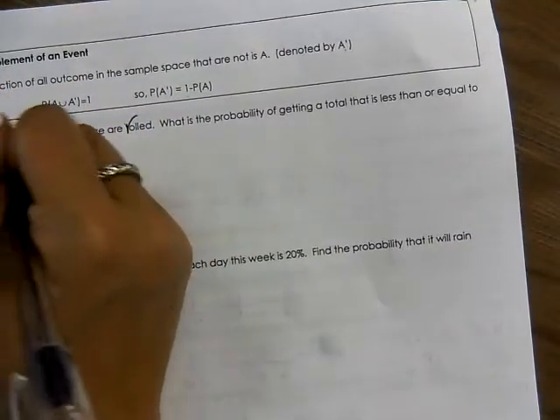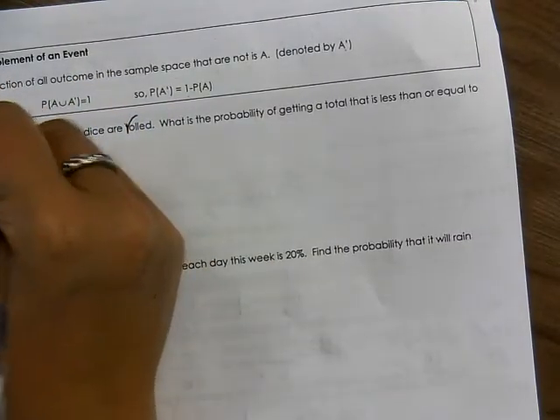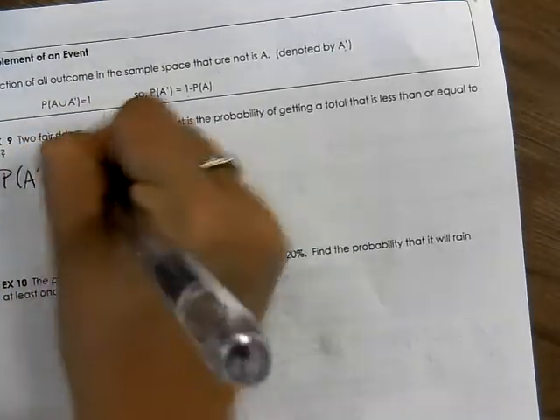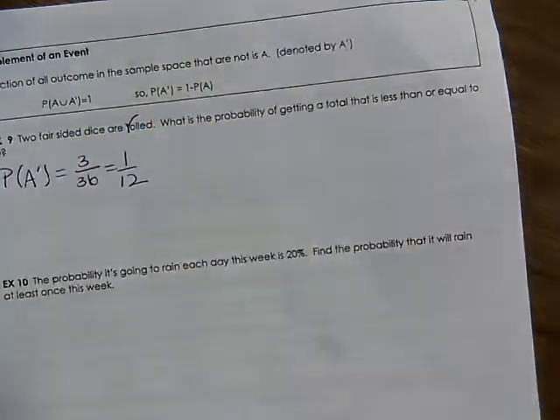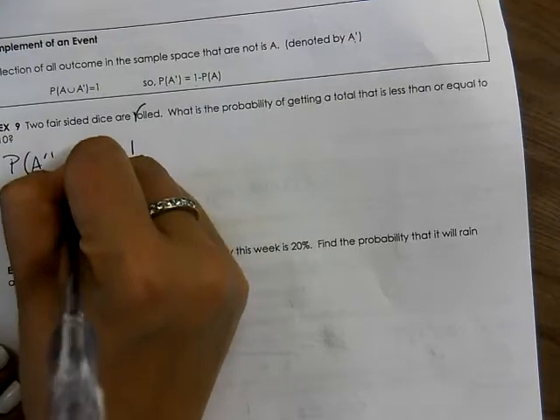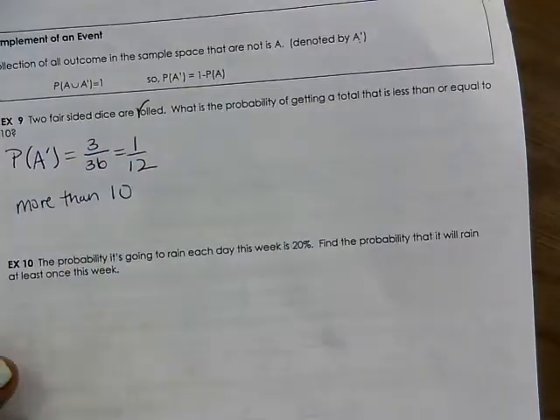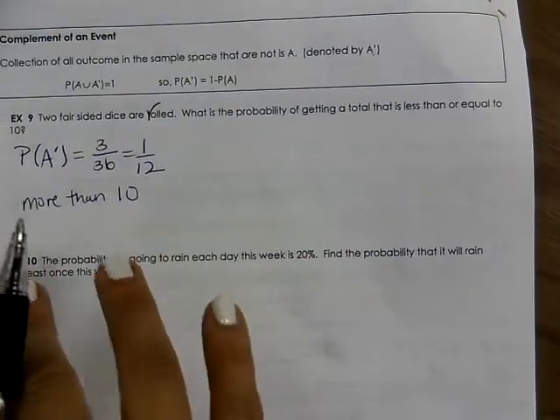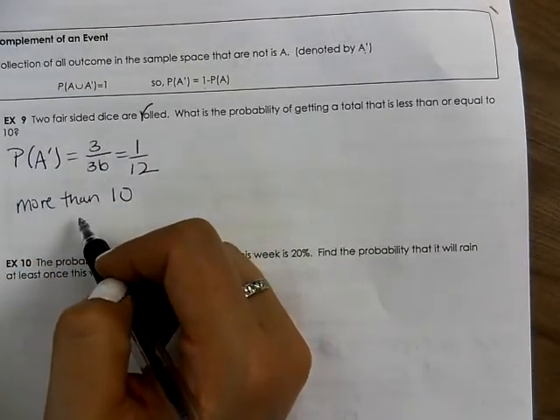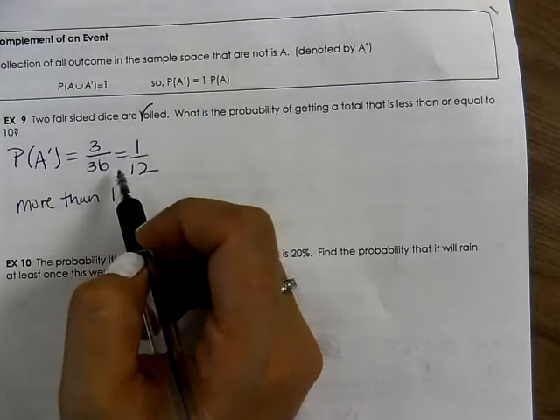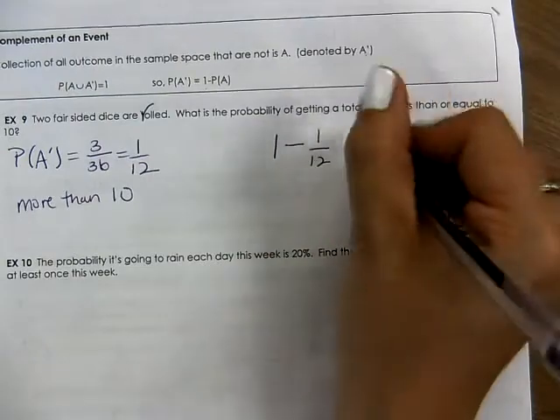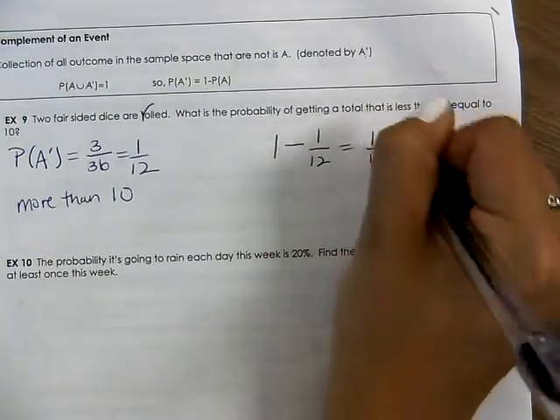So we figured out the complement of this already. The probability of not A in our scenario was 3 out of 36 or 1 out of 12. We've already done that part. This was getting more than 10, which is the opposite of this. This is a smaller probability to figure out. It's quicker to figure out this one because there's only 3 scenarios. So you can take 1 and subtract the opposite of what you want, giving you 11 over 12.